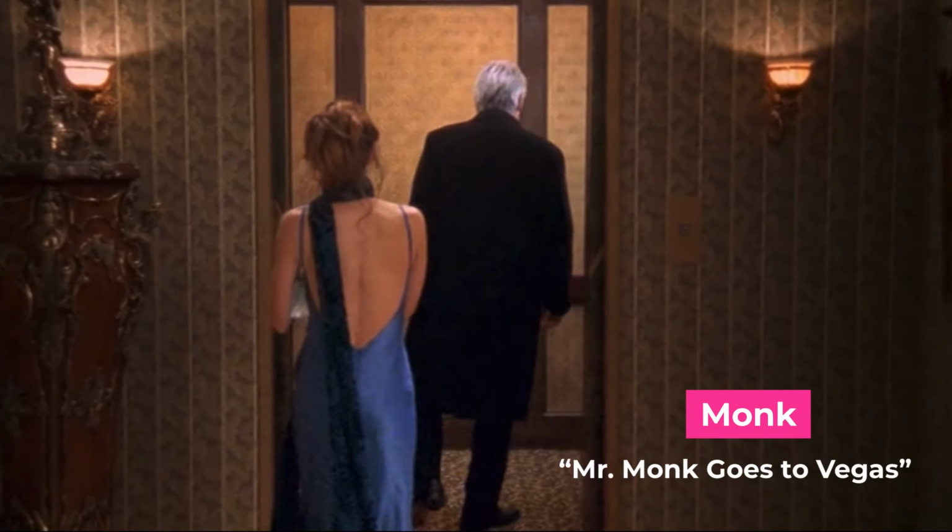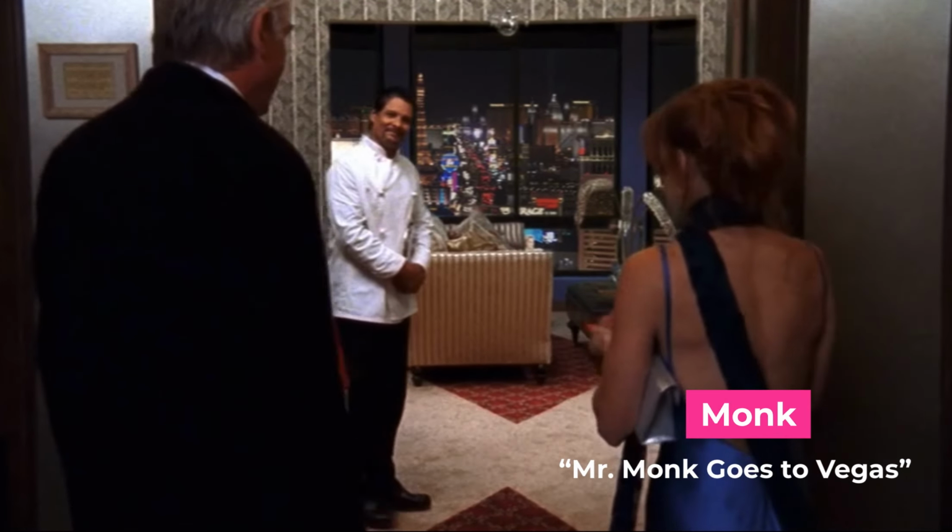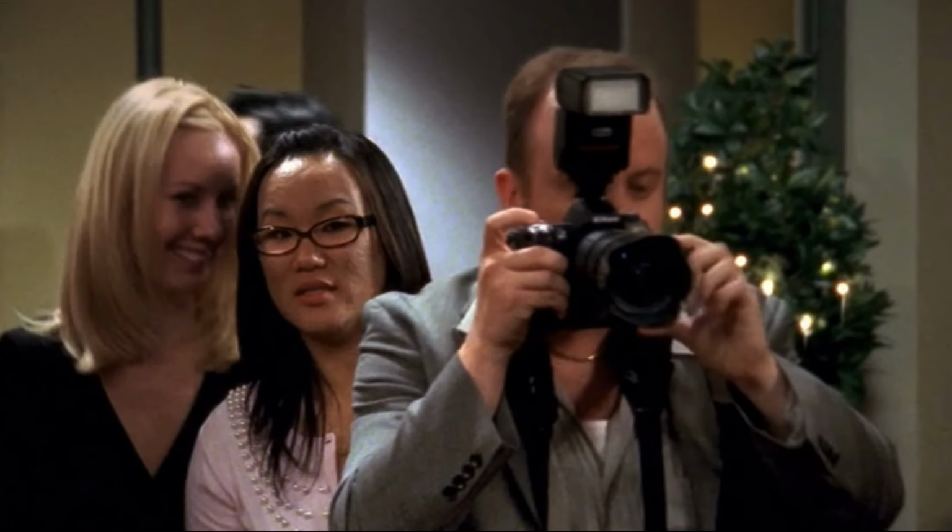To explore our last time-shifting tactic, we're going to look at an episode of Monk called Mr. Monk Goes to Vegas. Casino mogul Daniel Thorne leaves his penthouse with his wife, Cheryl. When they get to the lobby, Cheryl notices that she's missing the tickets for the fundraiser they're attending and says she'll nip back up to the penthouse to get them.